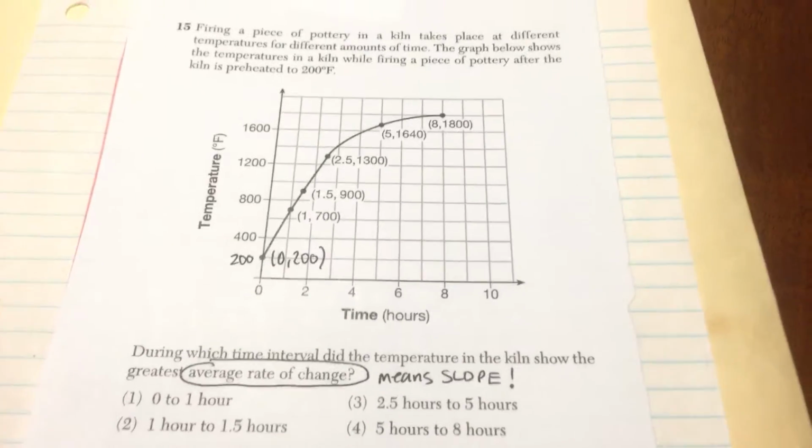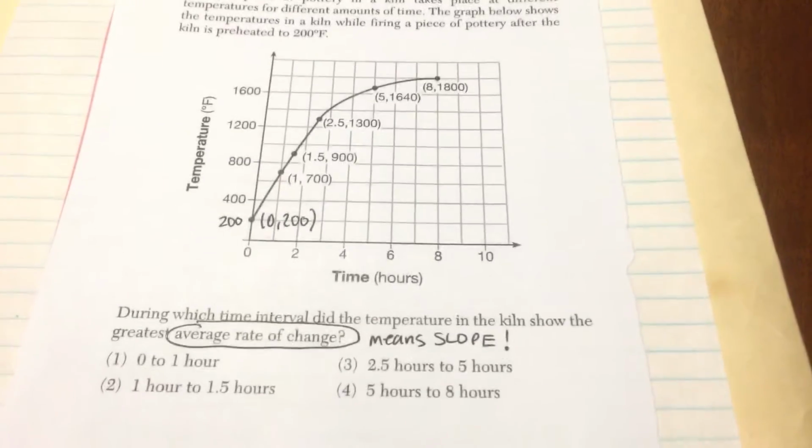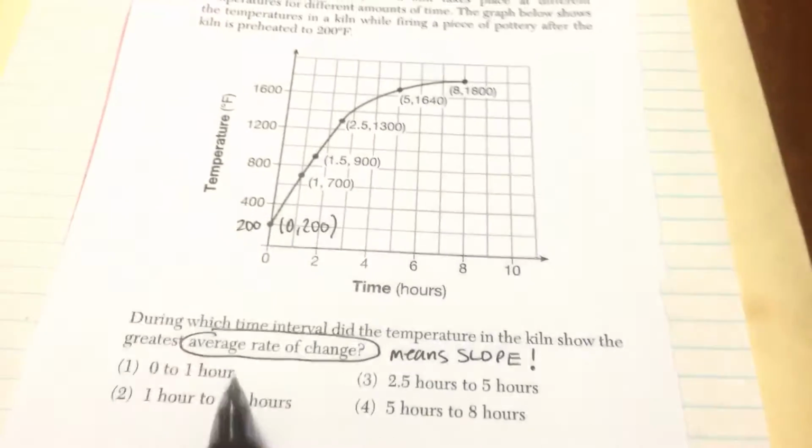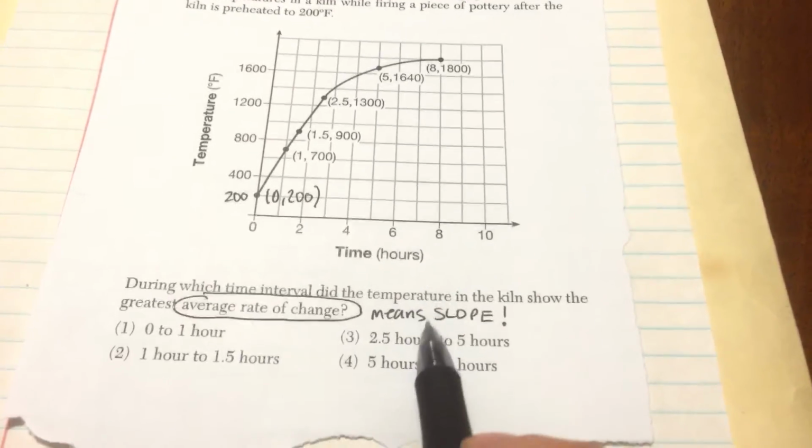This question gives you a graph chart of a firing kiln. During which time interval did the temperature have the greatest average rate of change? Remember, this phrase means slope. The answer is choice 1.